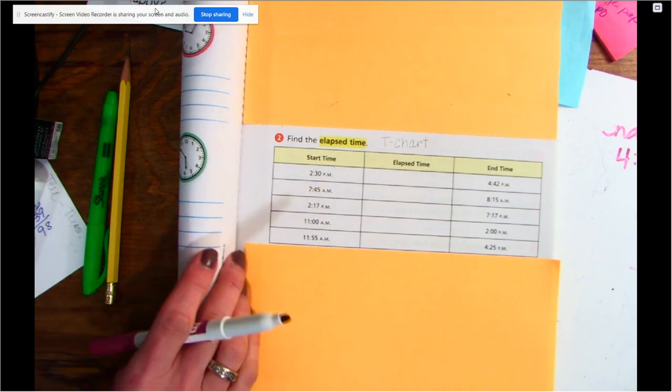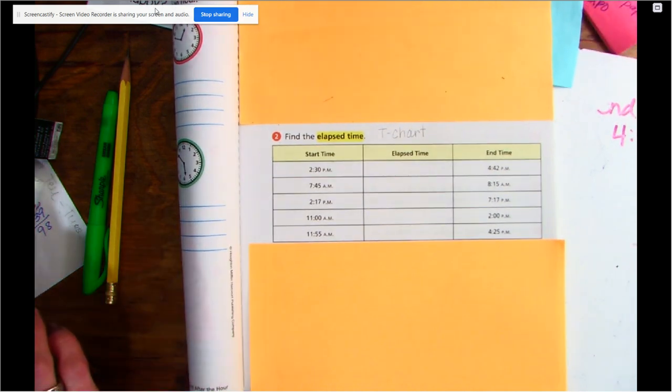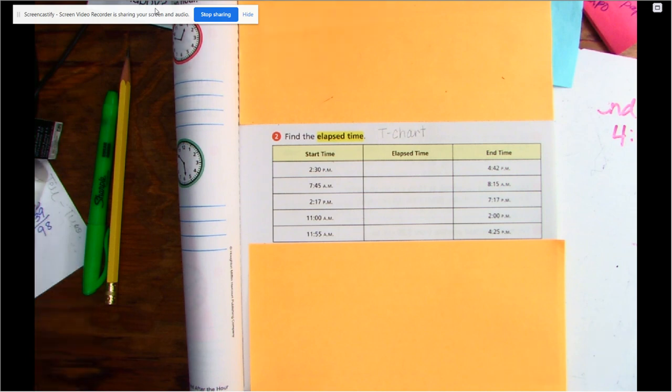Okay, so we're going to find elapsed time. You might be thinking, why do I need to know anything about elapsed time? Well, you should have already watched the Brain Pop Junior video. If you did not, then you need to stop this video and go watch that one. That's going to give you information that you need to know coming into this lesson. Elapsed time shows us the amount of time that has passed.